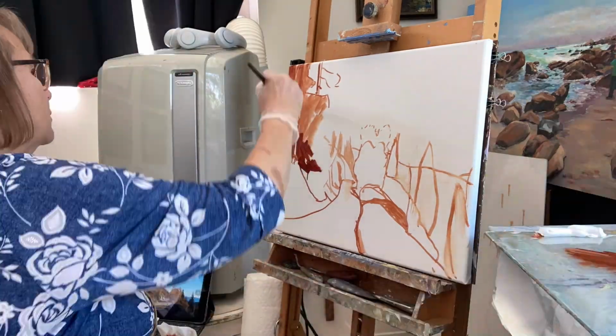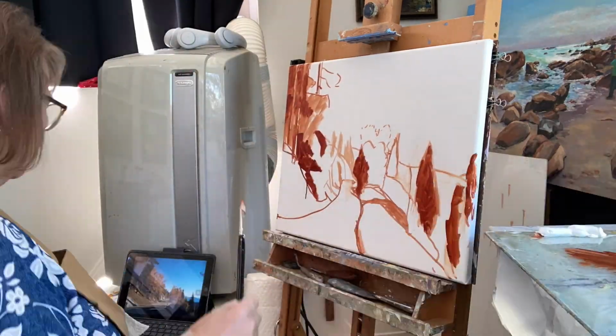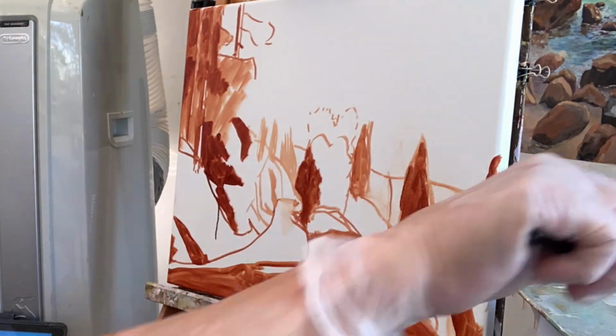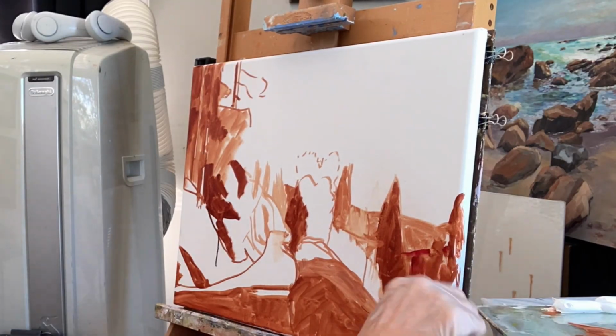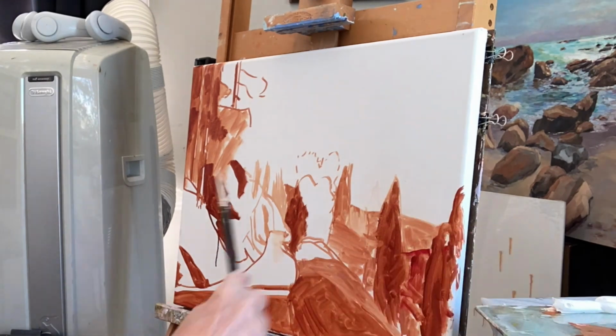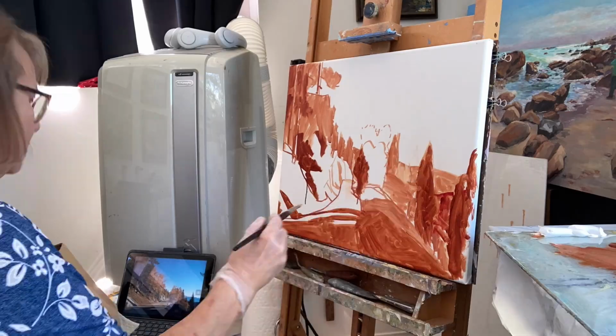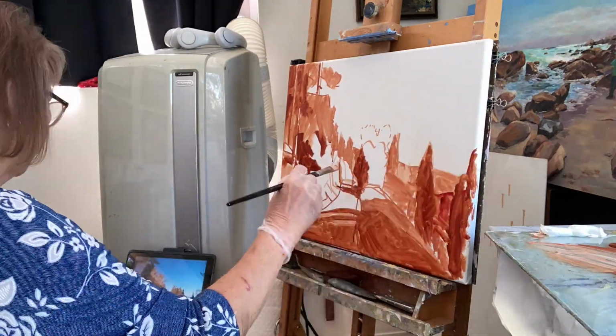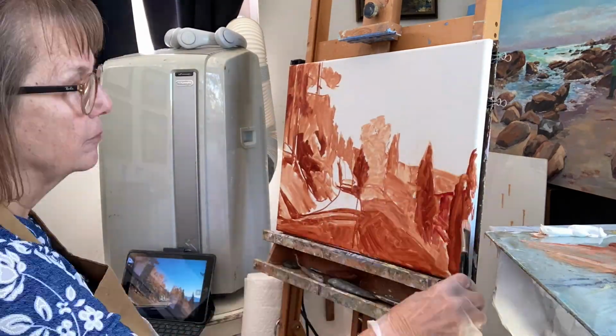So let's get started. A value study like this is a very helpful way to organize a painting. It also enables you to improve the composition with the value study and clarify the design for the image. Value studies involve breaking down the image to its lights and darks, focusing on the large shapes rather than the details, which you can see here on the bottom and to the right.